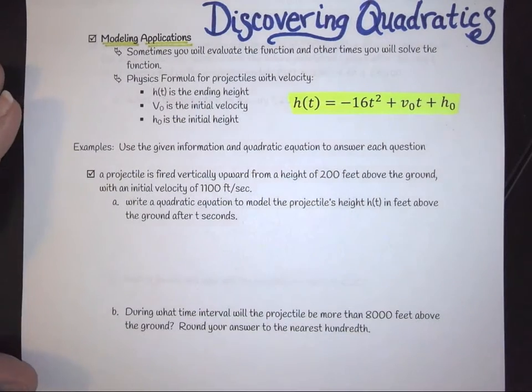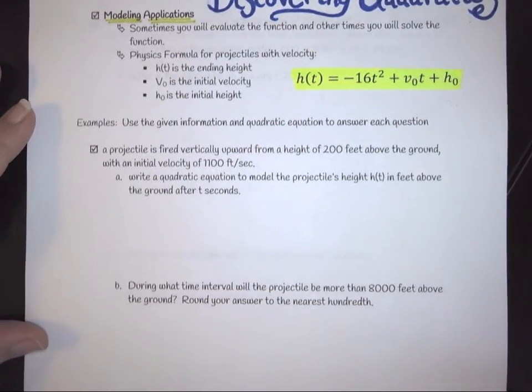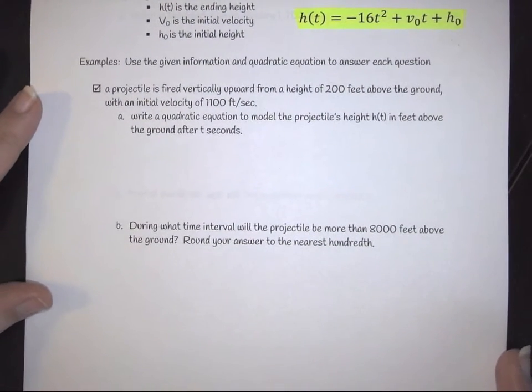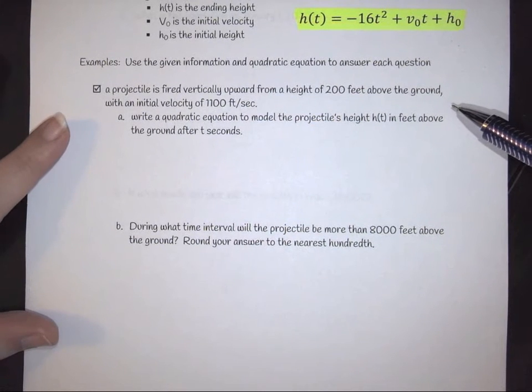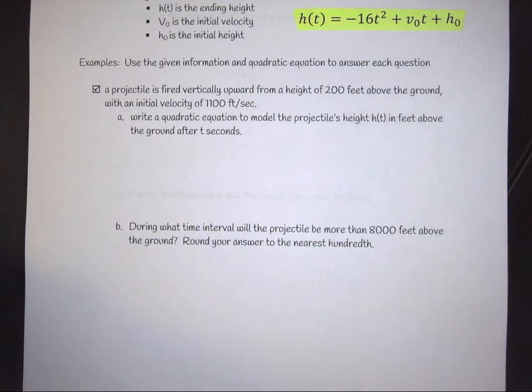So here we have a problem that we have to try and solve, and notice nowhere in this problem are we actually given the formula. Well, that's because we have to create it. So we have that a projectile is fired vertically upwards from a height of 200 feet above the ground with an initial velocity of 1100 feet per second.